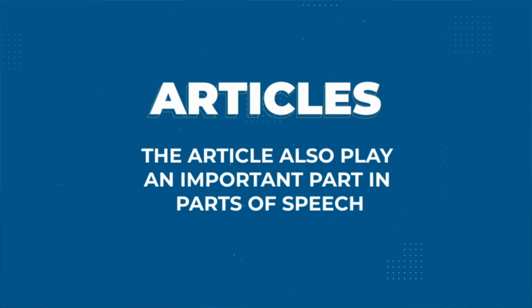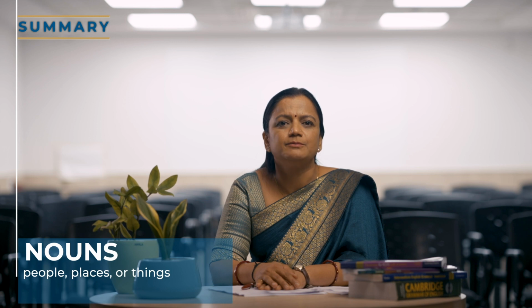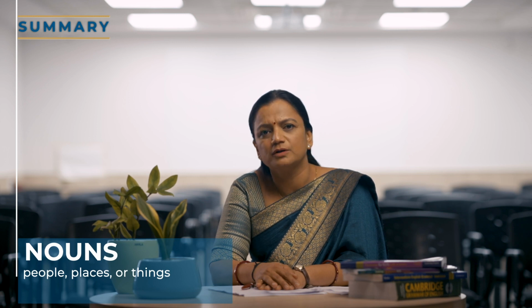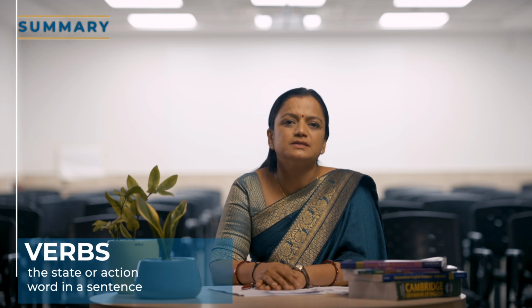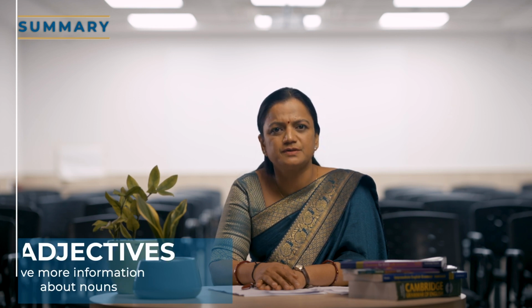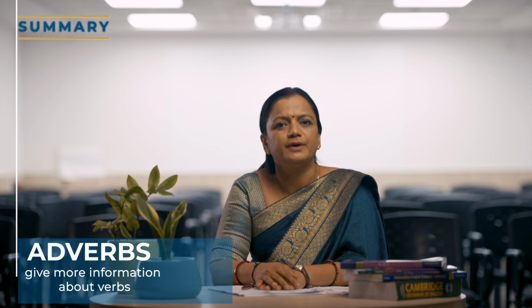To summarize the parts of speech: nouns, naming words, names of people, places or things. Verbs, the state or action word in a sentence. Adjectives give more information about nouns. Adverbs give more information about verbs.